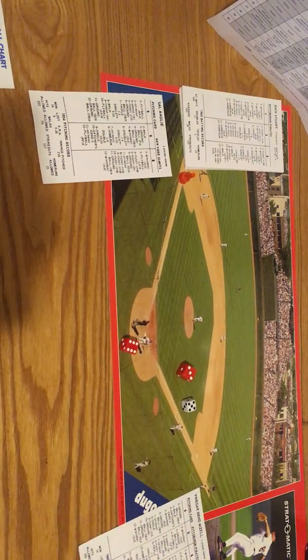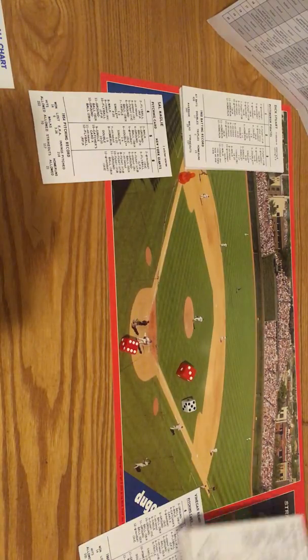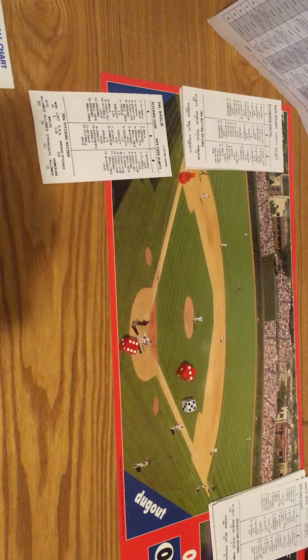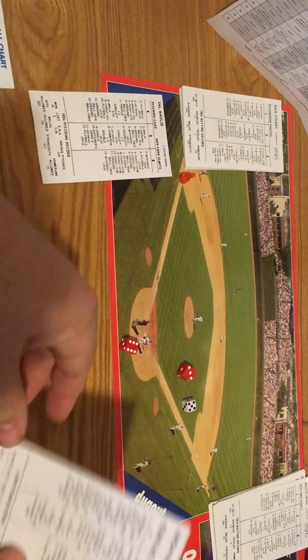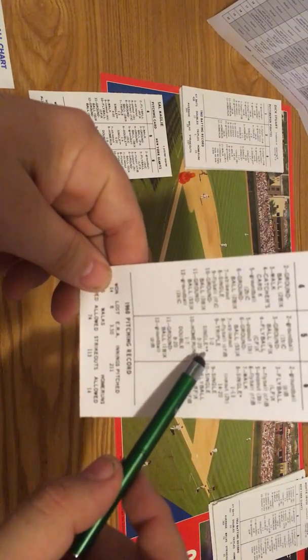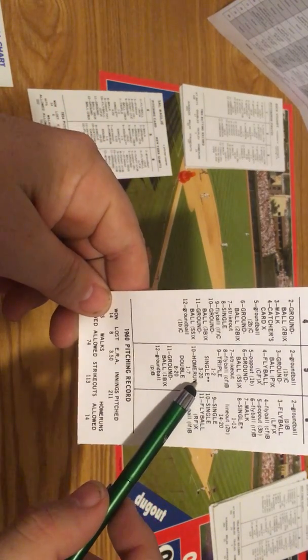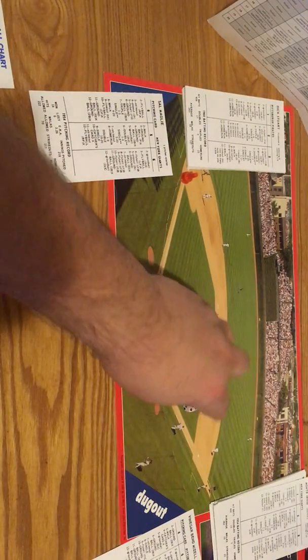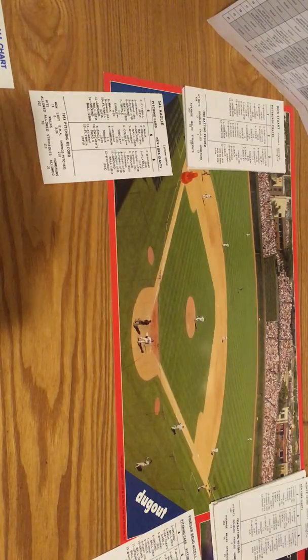Monte Irvin up to bat, and we roll a 5 and a 9. So 5 and a 9 on Mizell's card. It's a split. 1 to 2 triple. 3 to 20 is a single. Either way, we got a guy on third, so we're going to get a run on this one. The question is where Mr. Irvin will end up.